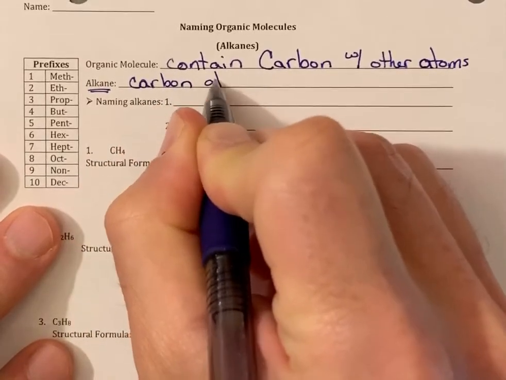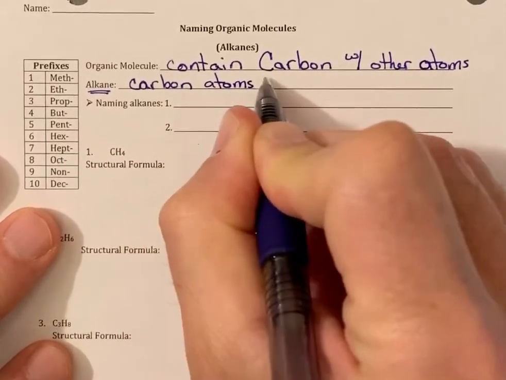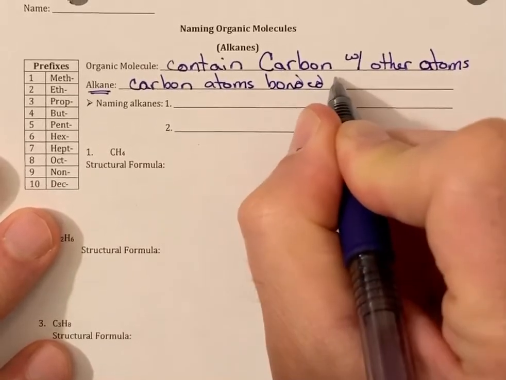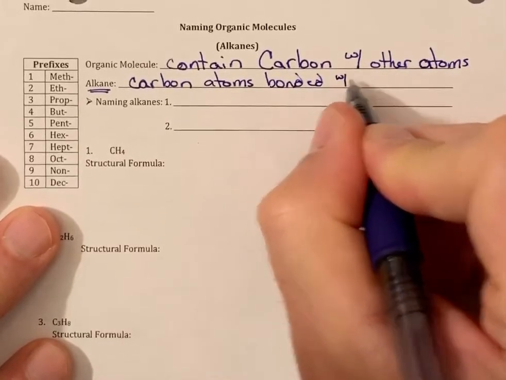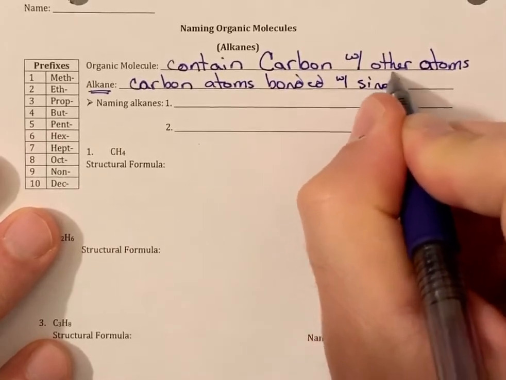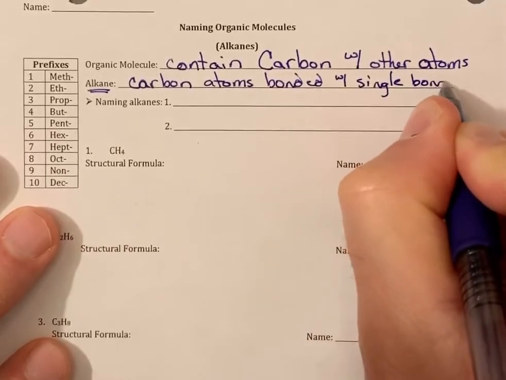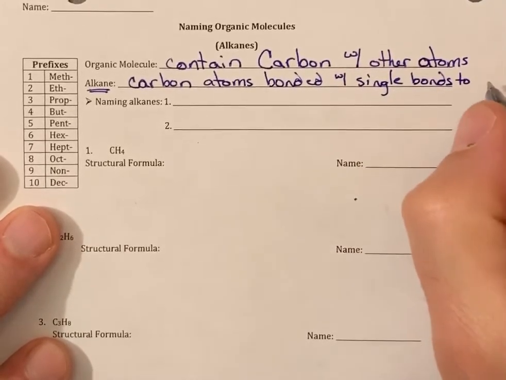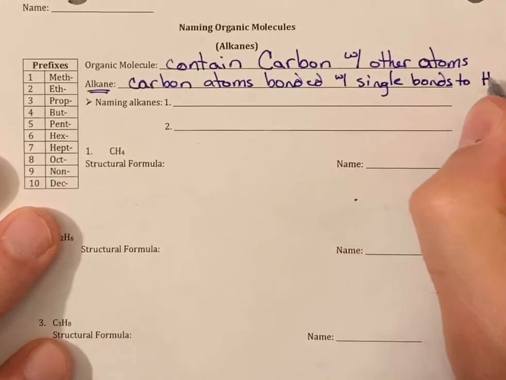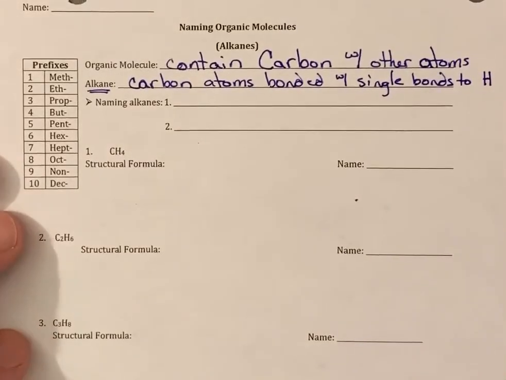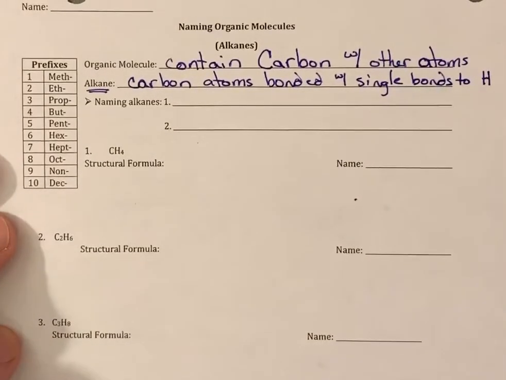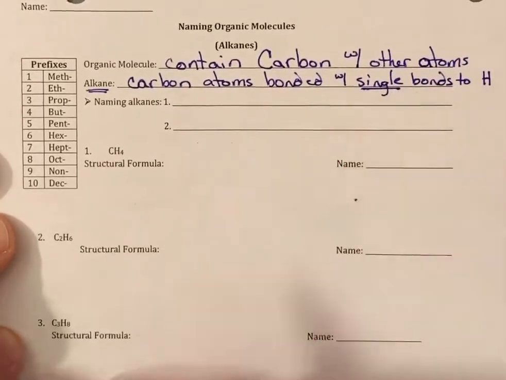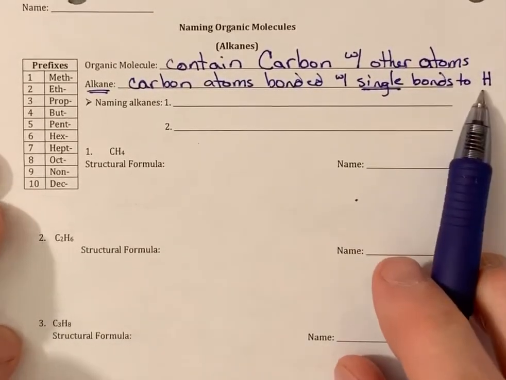carbon atoms bonded with single bonds to hydrogens. All right. And so these are specifically all single bonds, and it's bonded to hydrogens.